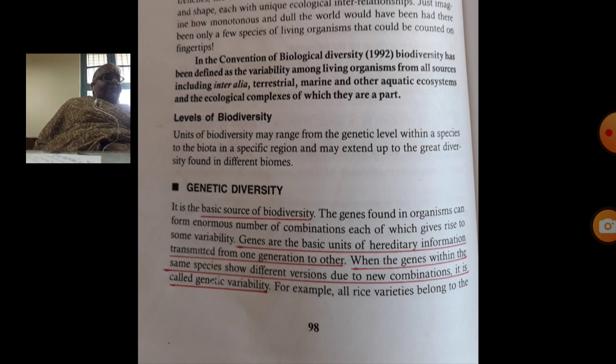So we shall discuss the genetic diversity. It is the basic source of biodiversity. You know, we all have cells in our body, and in the cells there are nuclei.